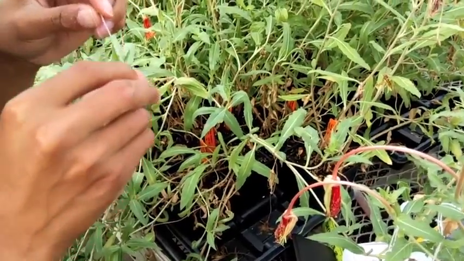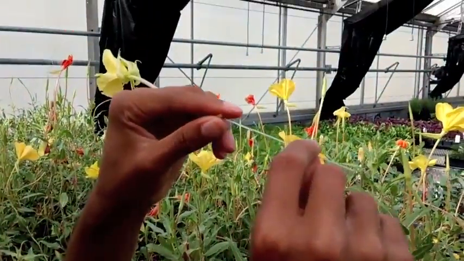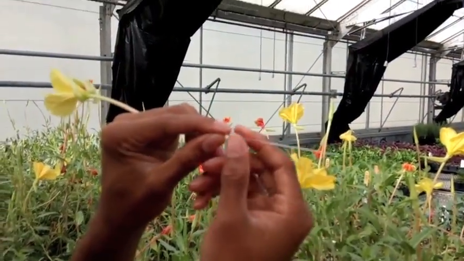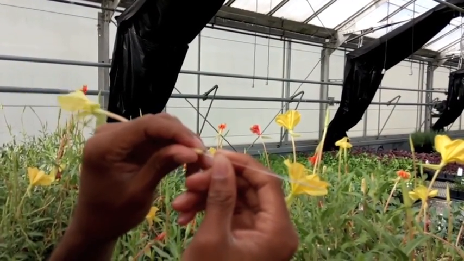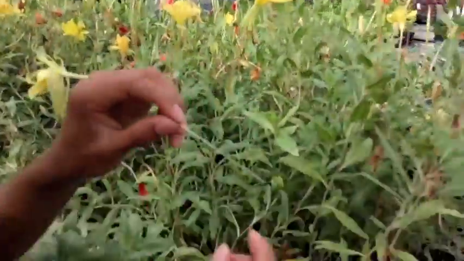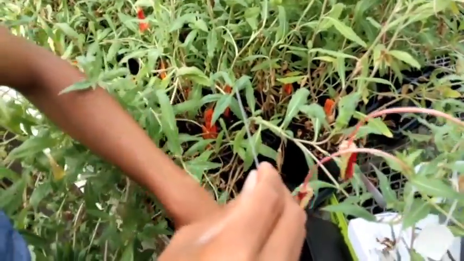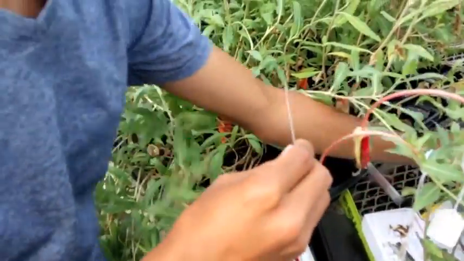I used a microcapillary tube to get the nectar out of the flower. And also, with the microcapillary tube, I used a ruler to compare the differences between the greenhouse population and the New Mexico population.